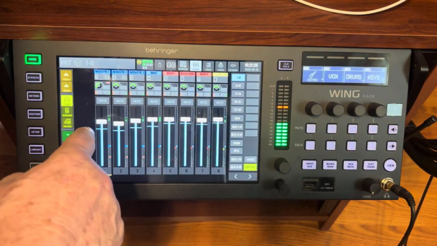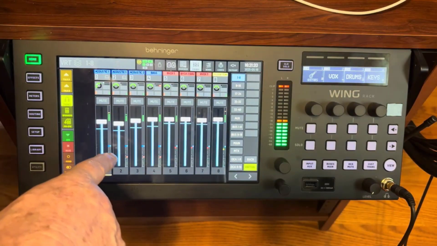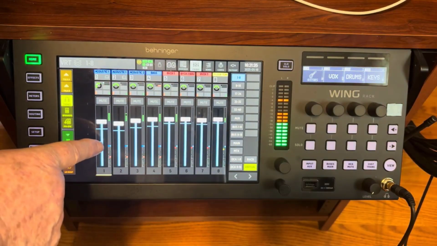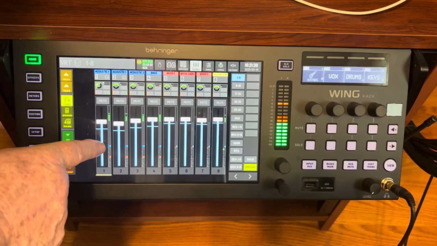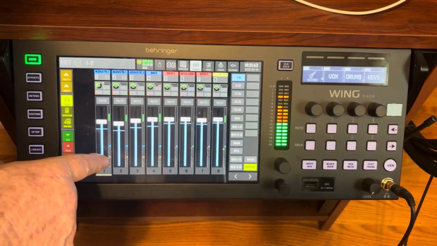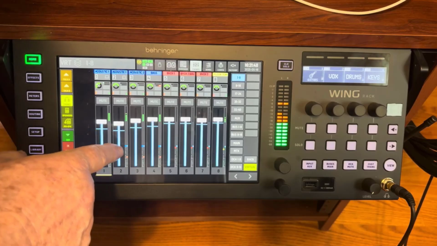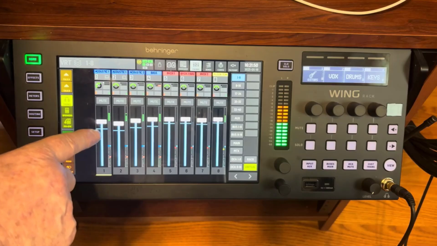Now, here's a couple bonuses. The lines you see right here, that's because I do have them set up on the DCA. The first blue up here on the number 1, I believe that's the mute group right here. And then the DCA down here on the bottom right, the red, and then the 1, 2, 3, 4, the 1 right there, that's main 1, 2, 3, and 4.